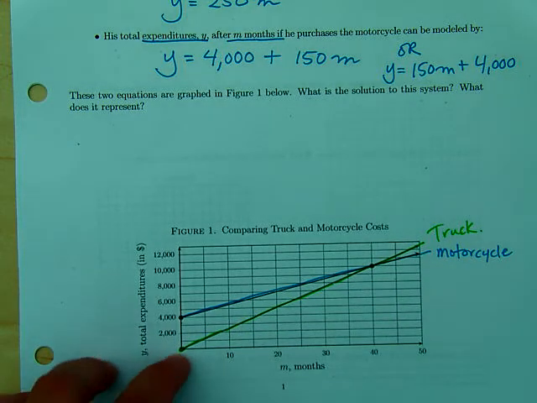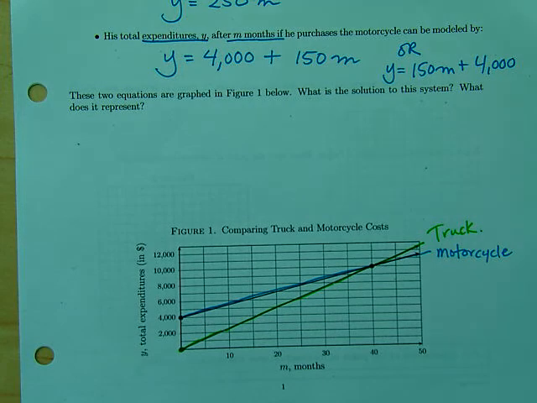Okay, what's the solution to the system of equations? And what does it represent? The solution, we said, is where two lines cross. Yes? What would it be?